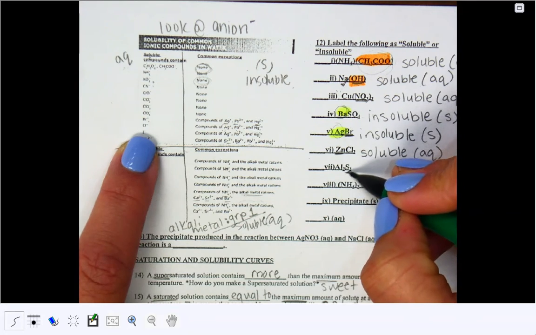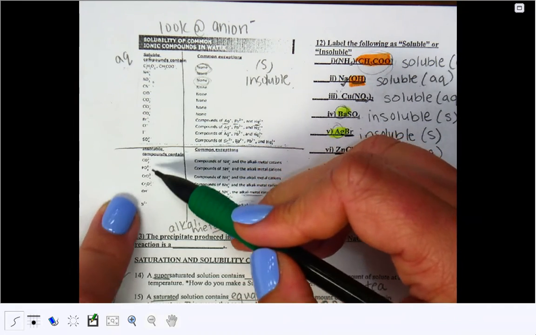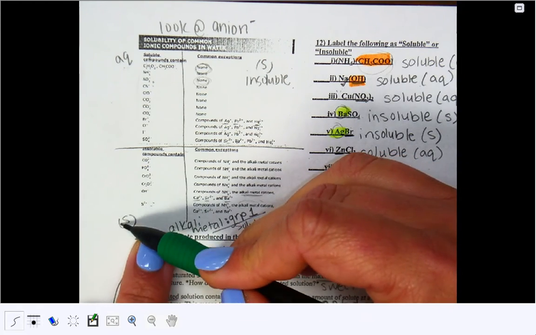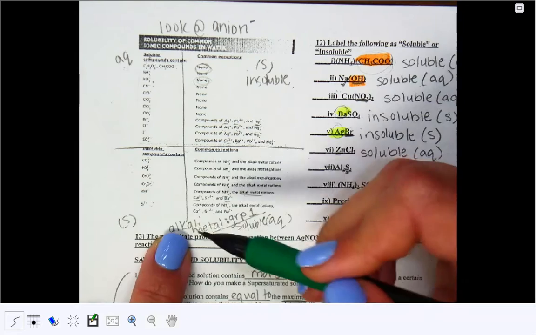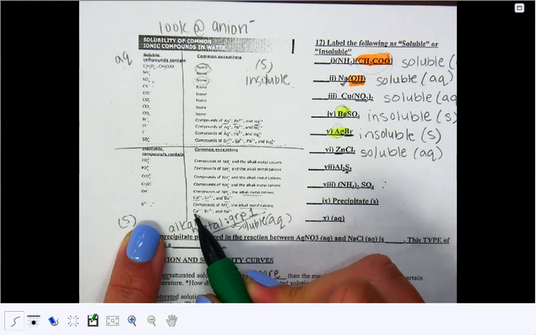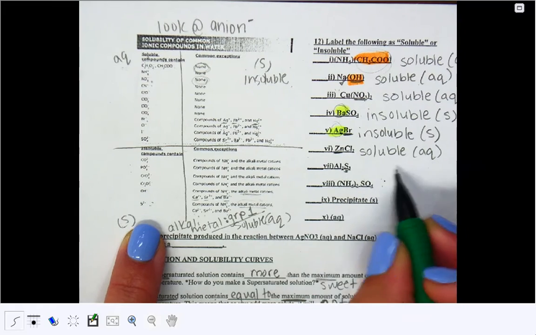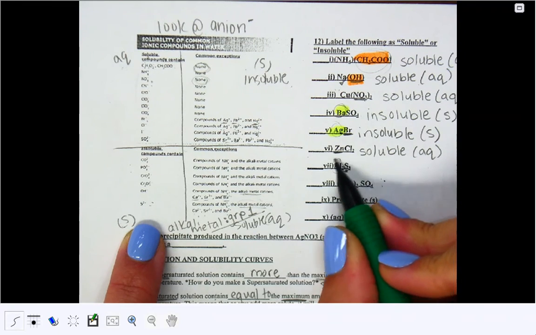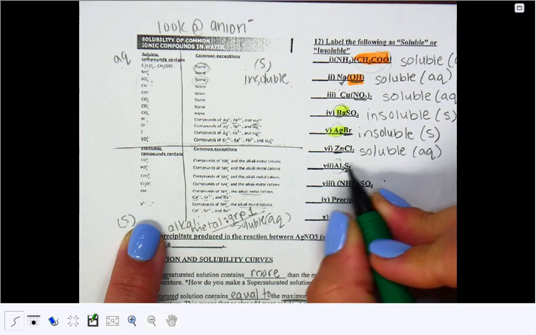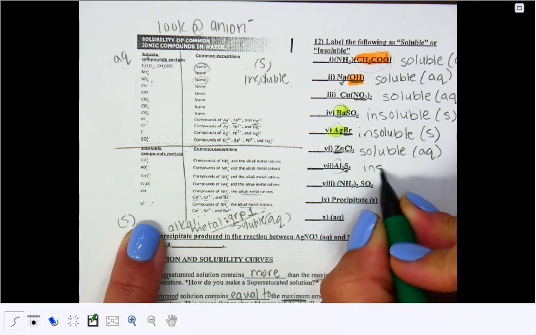Aluminum sulfide. So we're going to look up sulfide. Sulfide is down here at the bottom. Sulfides are solid or insoluble unless it's with NH4, a group 1, or CaSrBa. This one is with aluminum. That's not any of these exceptions. So this one will be insoluble.